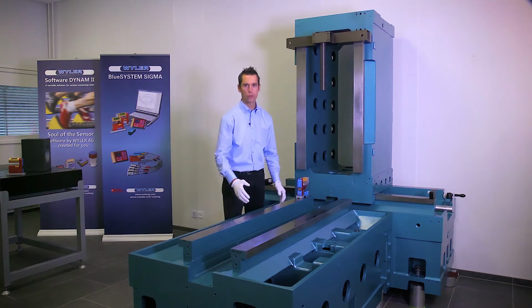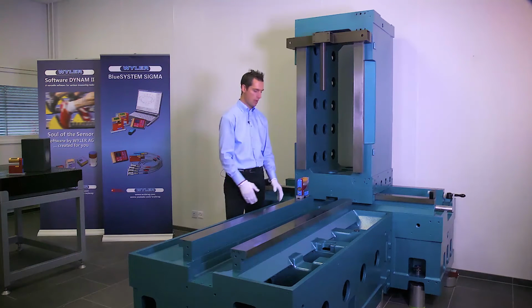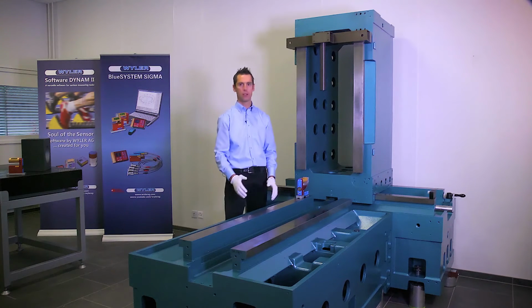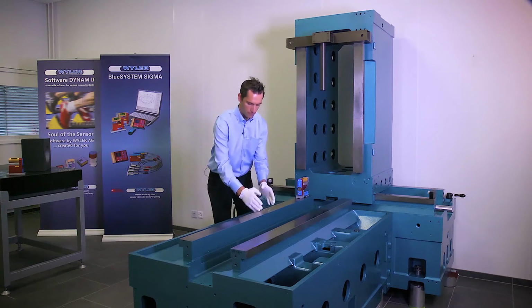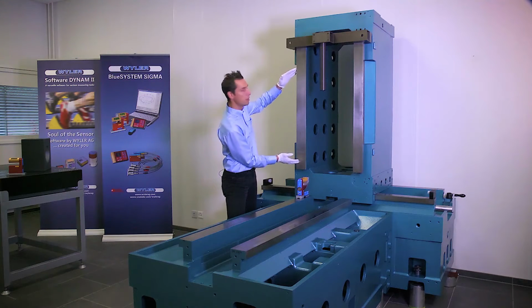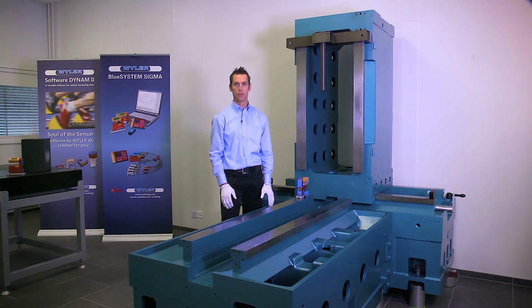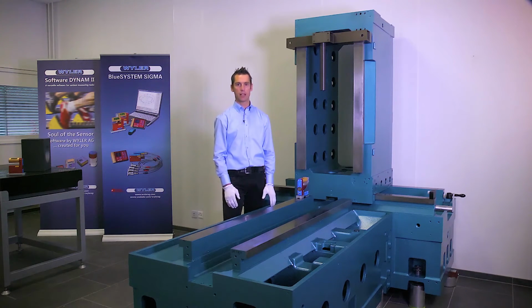The horizontal guideway has a length of 1,125 millimeters, with a base length of 150 millimeters and a step length of 125 millimeters. We will need 9 measurements. The vertical guideway has a length of 625 millimeters, with a base length of 150 millimeters and a step length of 125 millimeters.